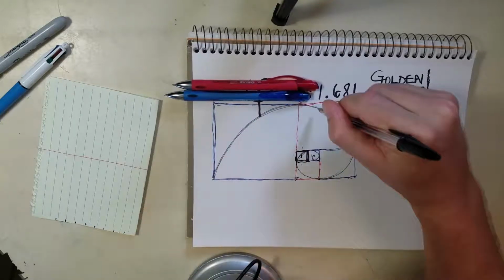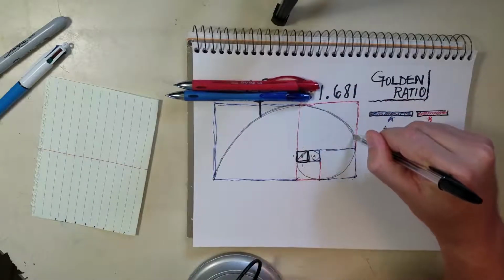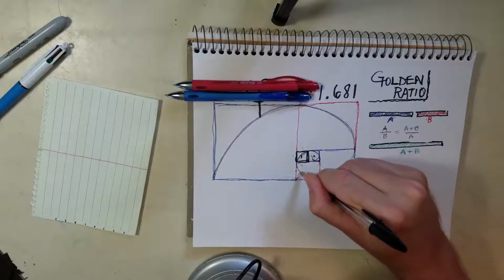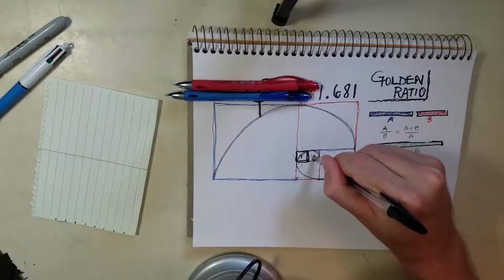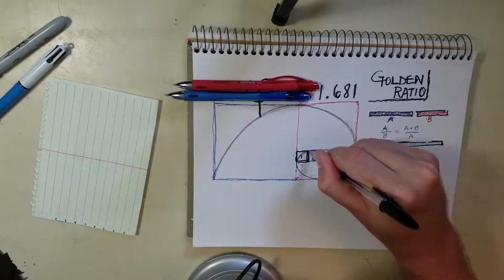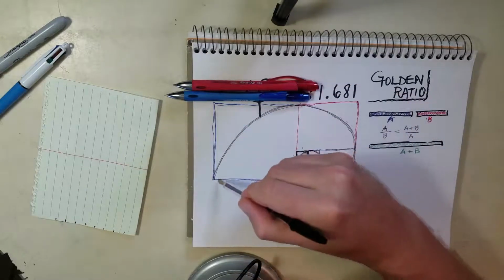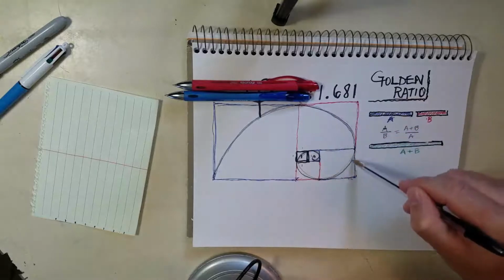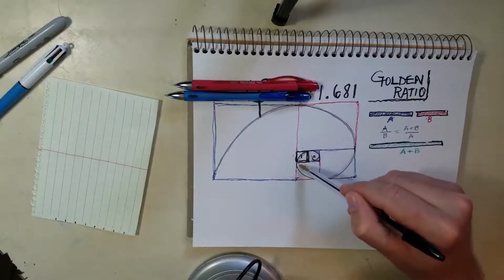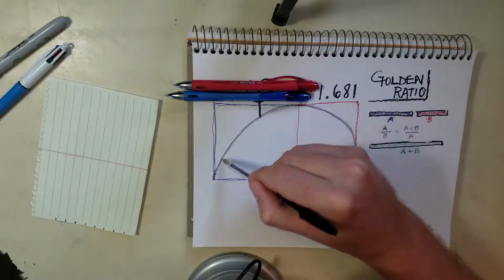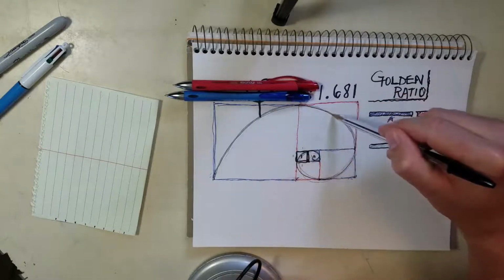Okay. And then we can retrace our spiral. Maybe thicken it just a little bit.